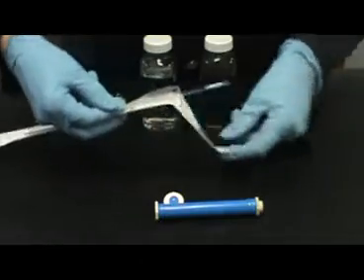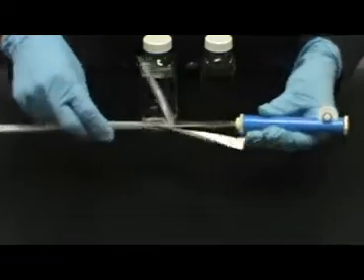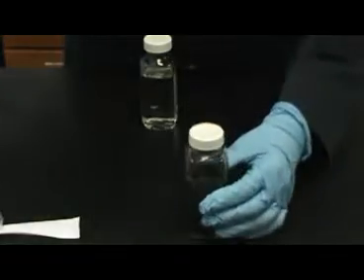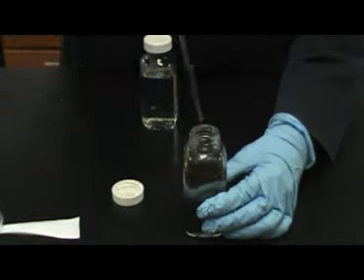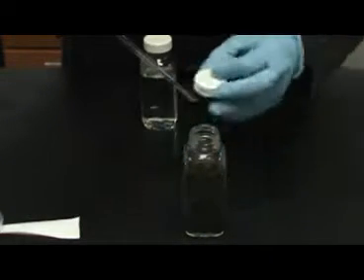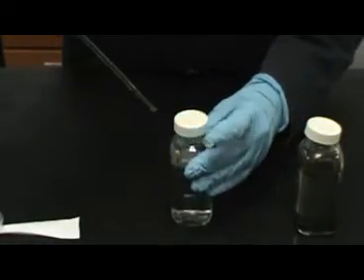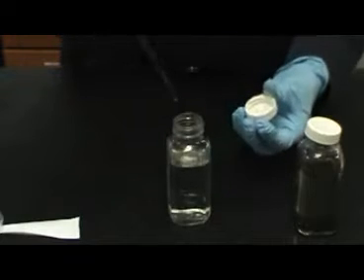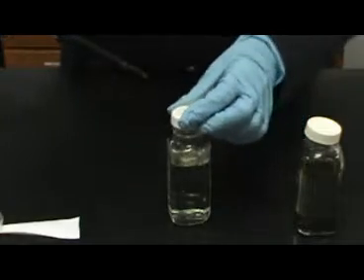You will now use a serological pipette to transfer 1 milliliter of your 10 to the negative 2 solution into another 99 milliliters of peptone. Remove the cap from the 10 to the negative 2 dilution, insert the pipette, and carefully measure 1 milliliter of solution. You will now place that 1 milliliter of 10 to the negative 2 dilution into the resulting 99 milliliters of peptone.